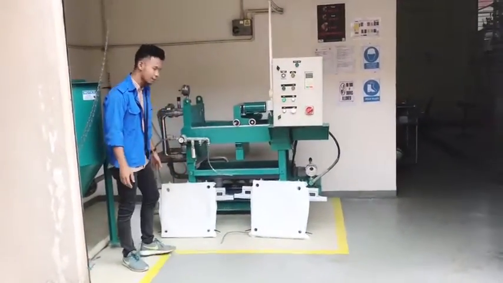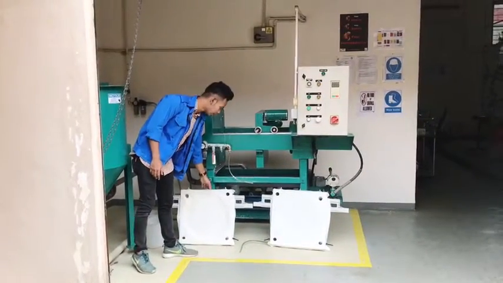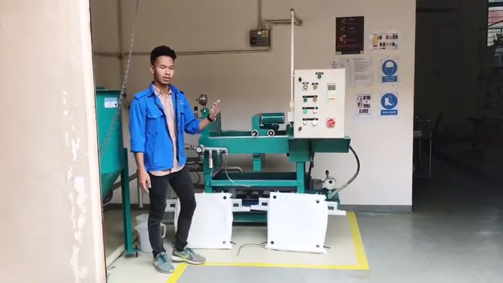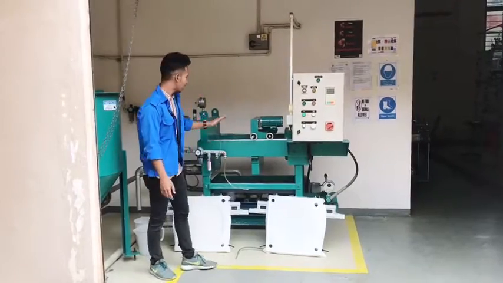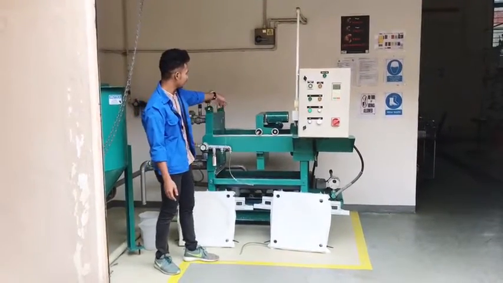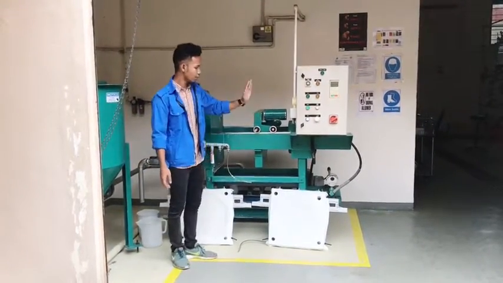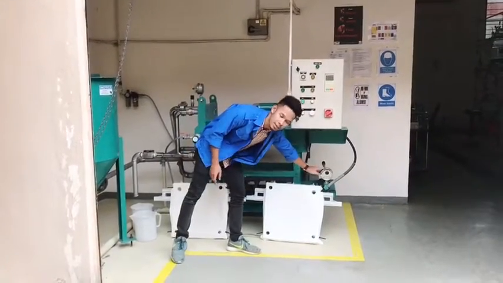So these are the filters itself. There are 4 total filters which will be used for this machine, and it will be placed right between these plates right here. So this is a constant pressure filter system.